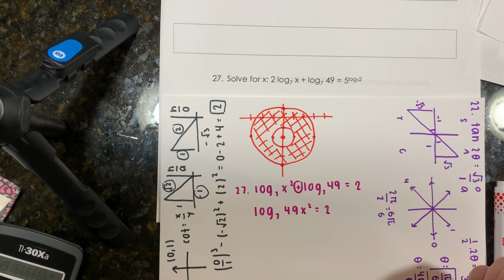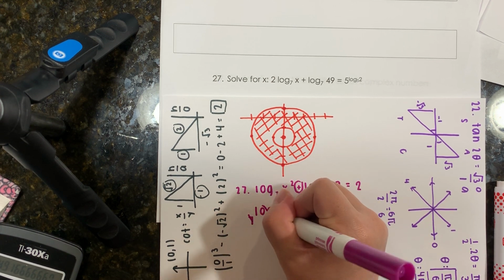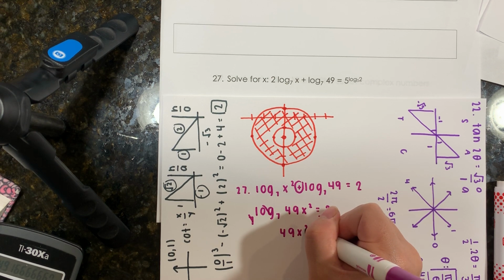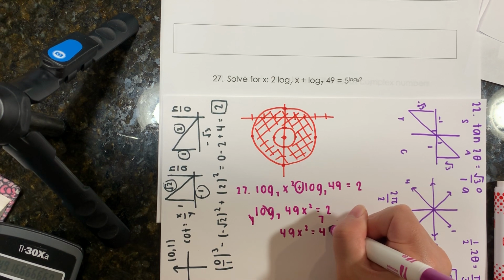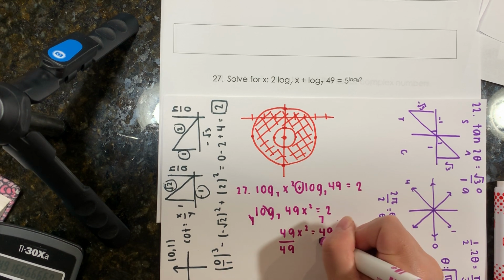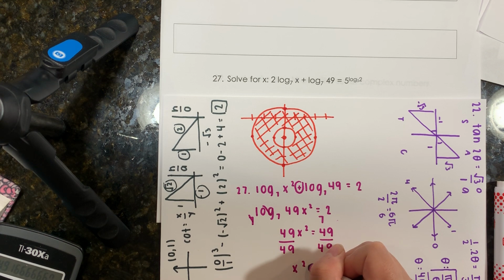To get rid of the log 7, I'm going to raise both sides to the power of 7. So the log 7 cancels. So I have 49x squared is equal to 49. If we divide both sides by 49, we get x squared is equal to 1. So therefore, x is equal to 1.